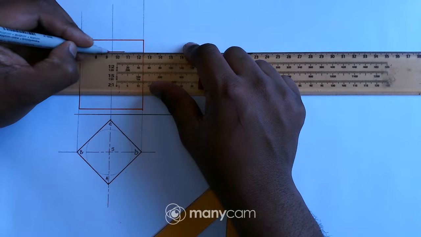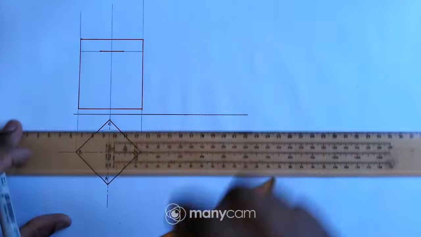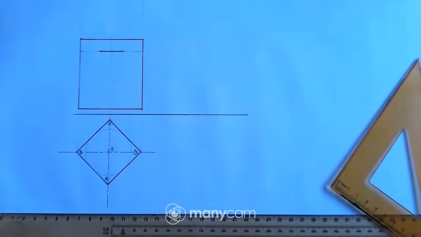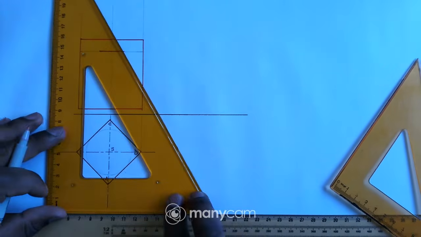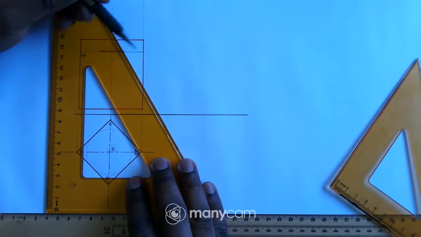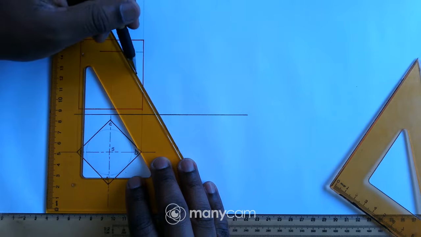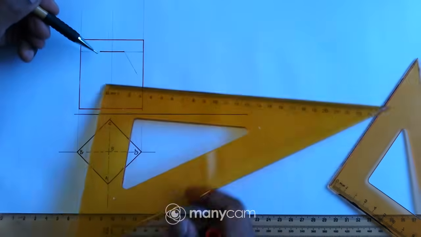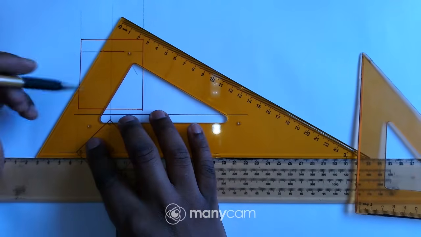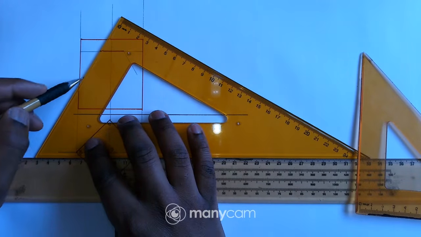so I can just connect the points there, just like that. Okay, then now I can just take my 30 by 60, draw a construction line there, do the same thing this side, draw a construction line there.